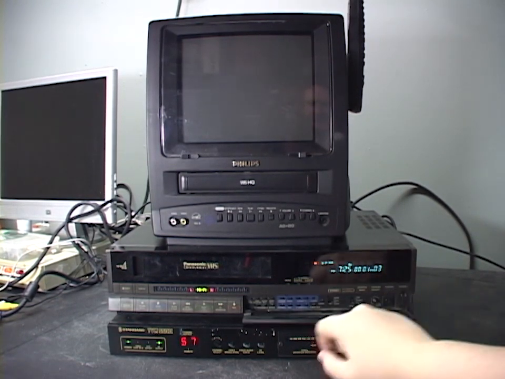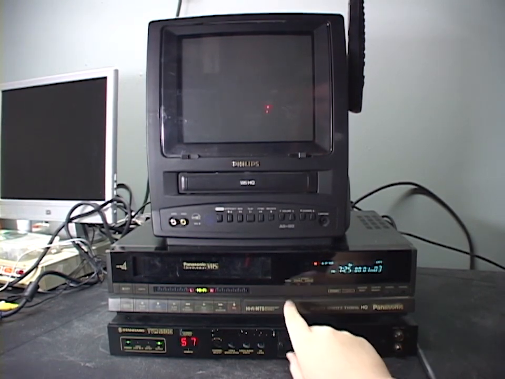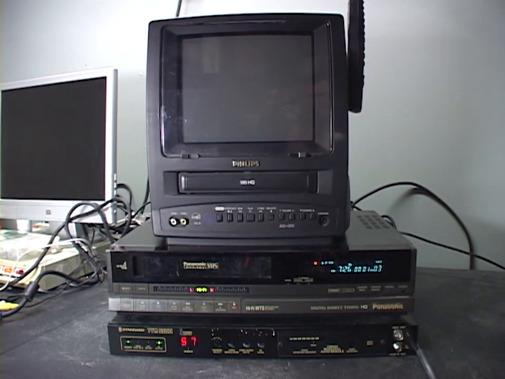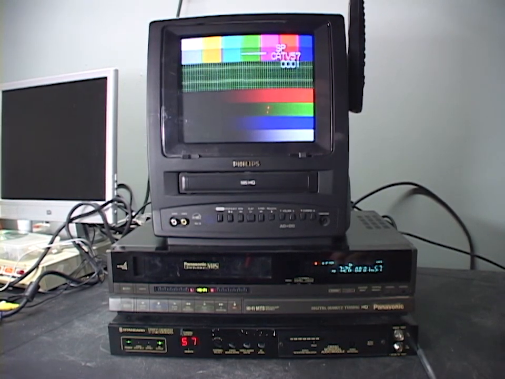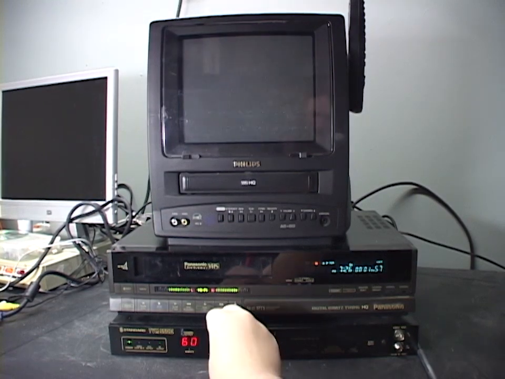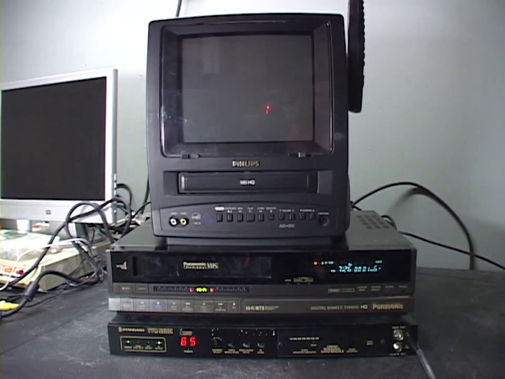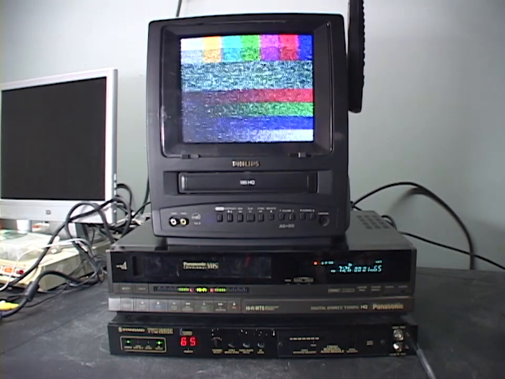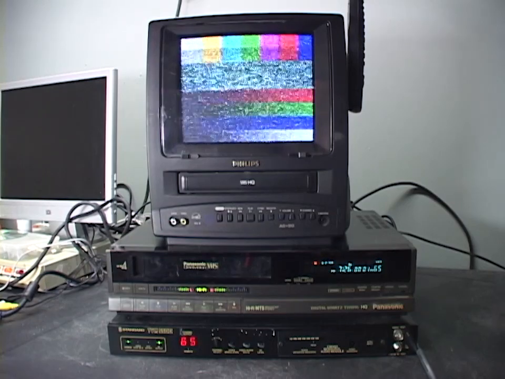If I just switch the tuner mode to cable and punch in channel 57, there it is. Although oddly enough, once you get to channel 65 and above, all of a sudden it can't tune it in anymore.